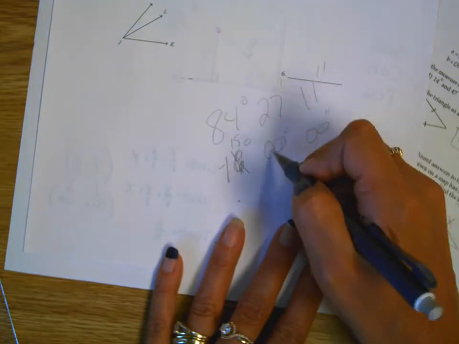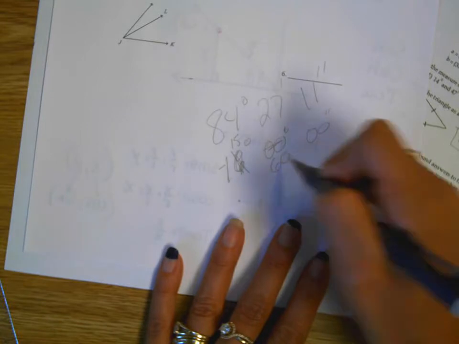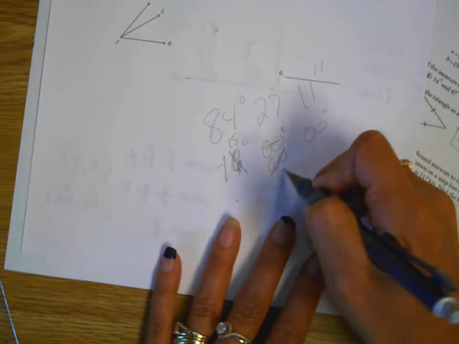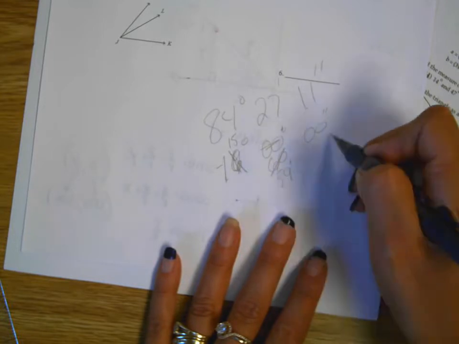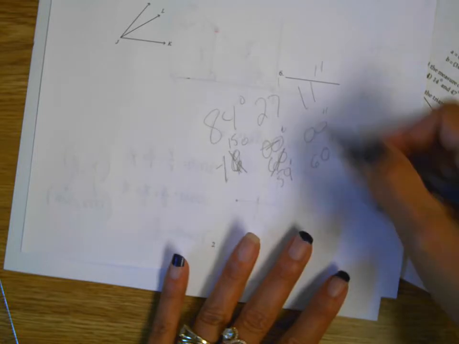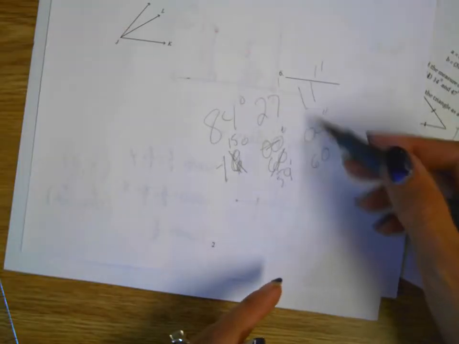That would come over as, oh, I forgot, you have 60 minutes. Then I would borrow 1 minute. That would go down to 59. And then that would come in as 60 seconds. You gotta borrow all the way over. I didn't really need to here because it was 0 subtract. I could have done that, but that's how you would borrow. Just borrow all the way over from the beginning. Okay. Thank you.